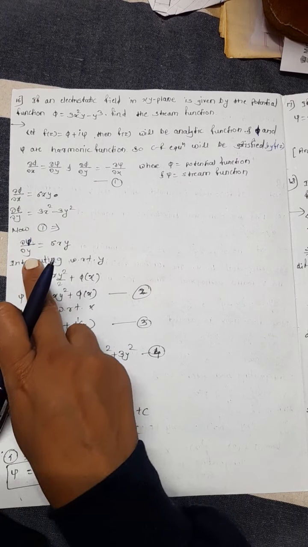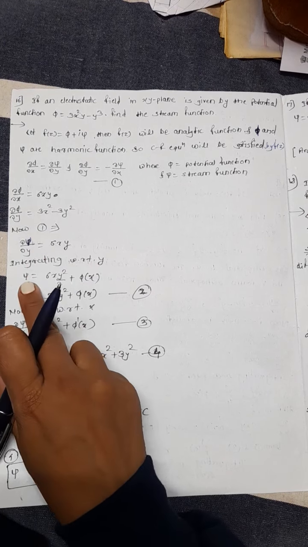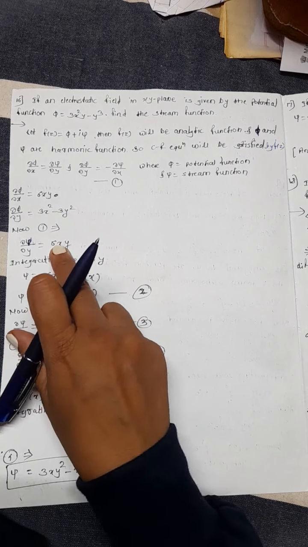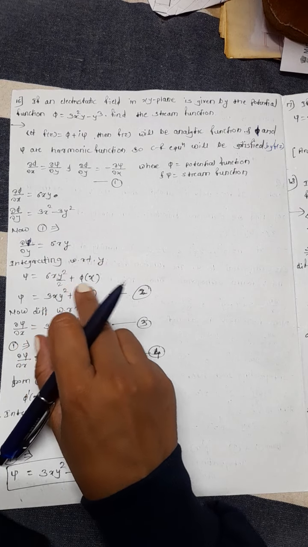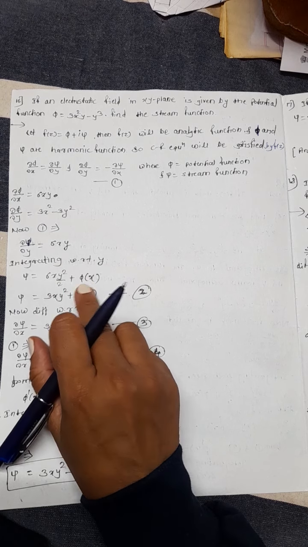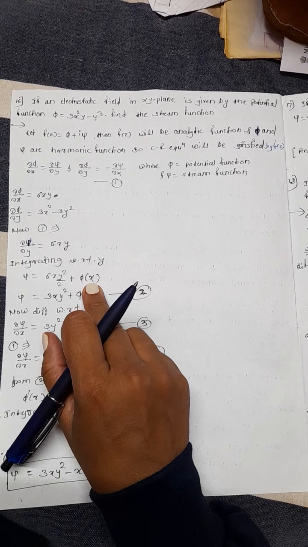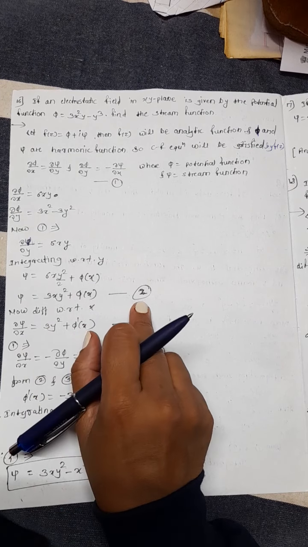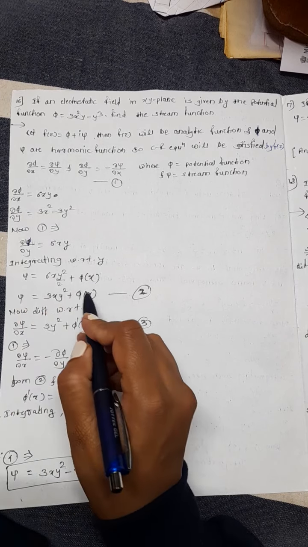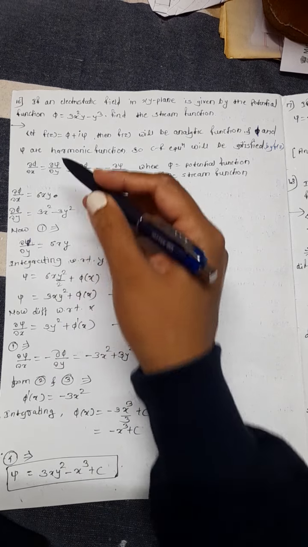Now integrating with respect to y, what do we get? Psi is equal to the integration with respect to y. 6x is a constant. The integration of y is y²/2, plus the integration constant as a function phi of x, opposite of y. 2 threes are 6, so 3xy² plus phi of x is our psi. Now we have to find out phi of x.